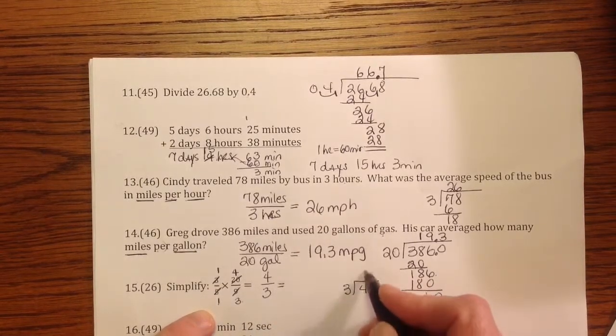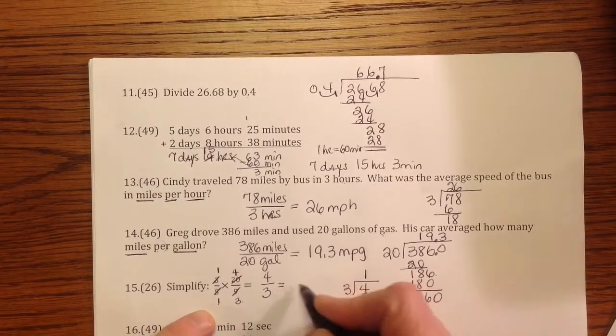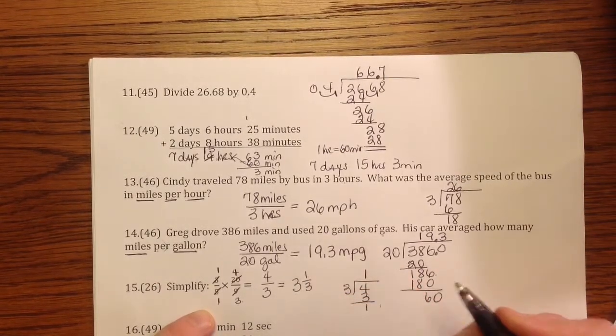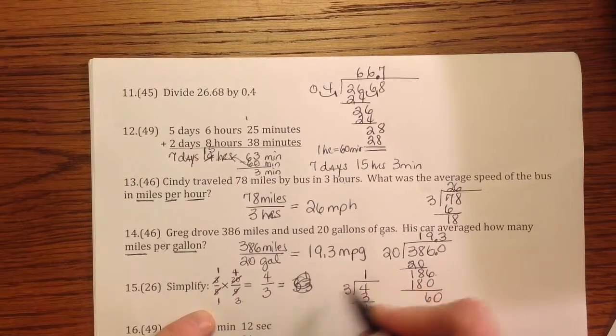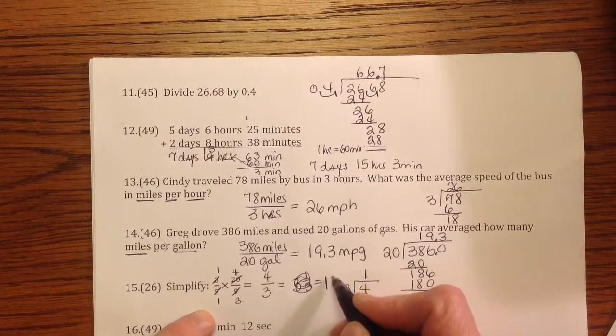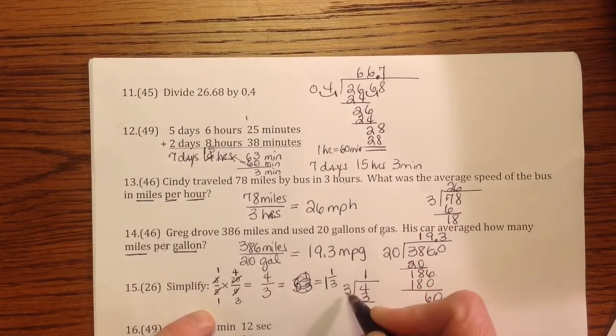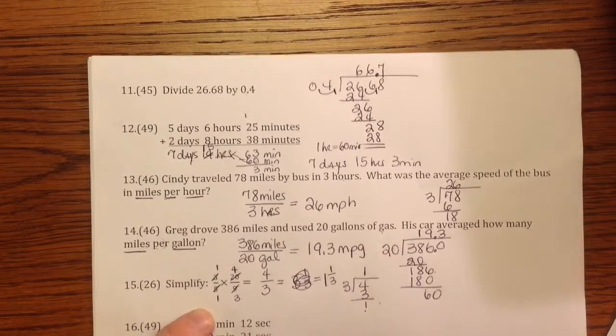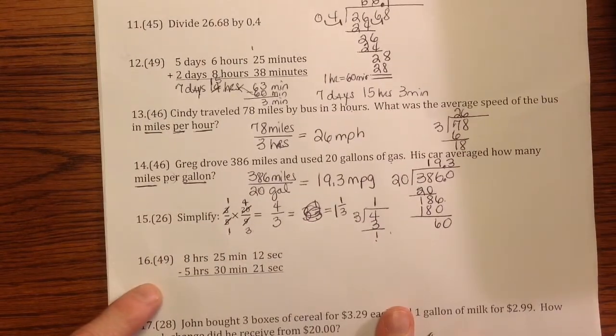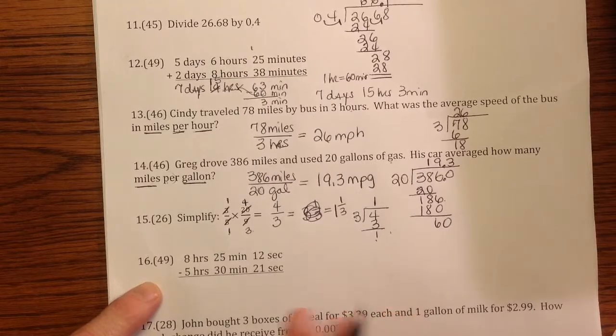3 goes into 4 one time. So that'd be 3 1/3. Oh, try that again. I've got it right there. 1 1/3. There's my 1. And then I have 1 left over, and then 3. Sorry.